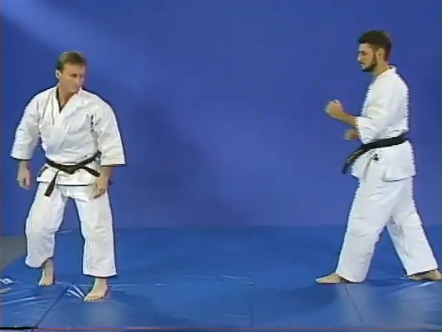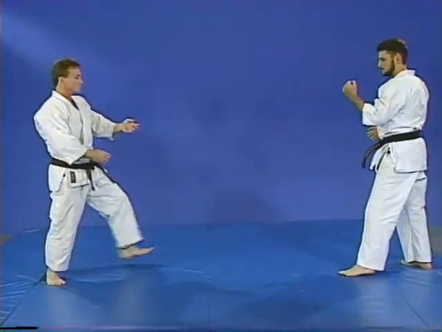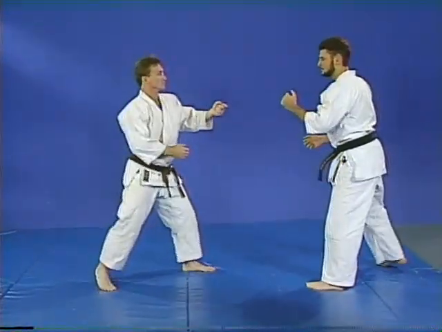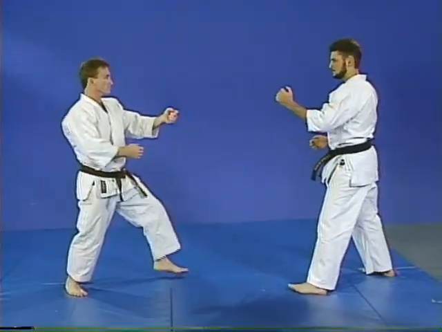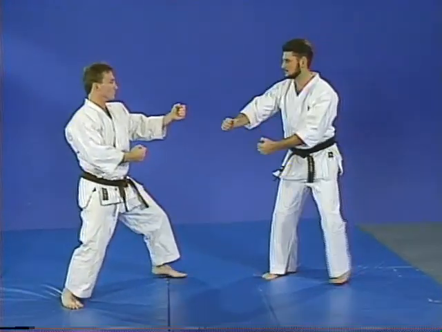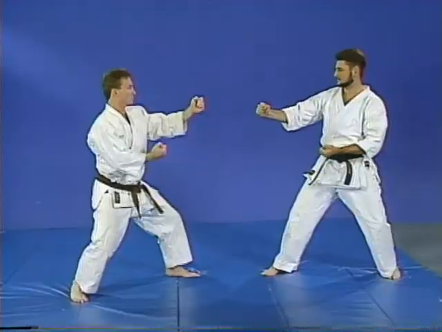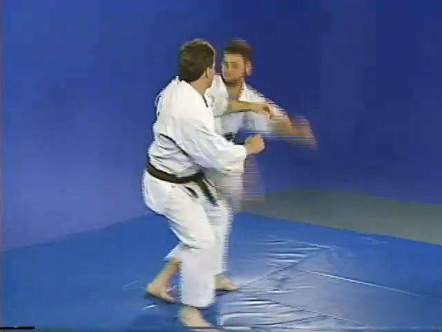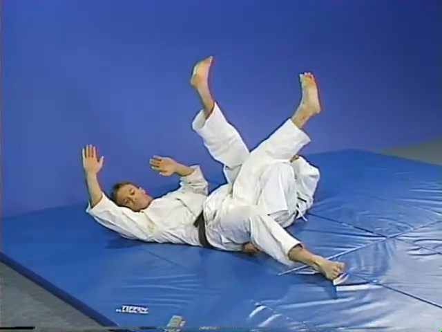Now again, this is a legal technique, but if a person doesn't know how to fall, you can see it could be a very rough technique on a gym floor. Okay, now let's see the same technique done at full speed. Good.